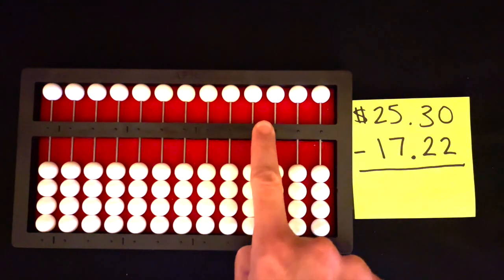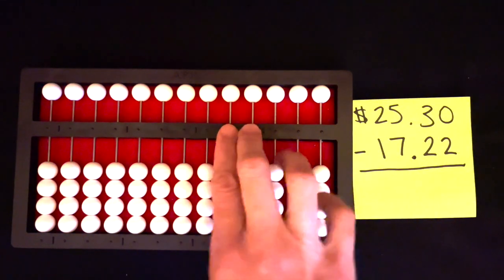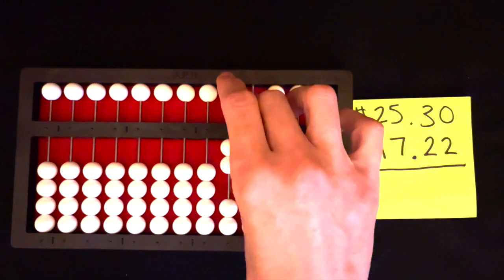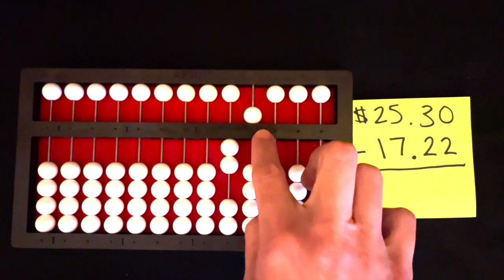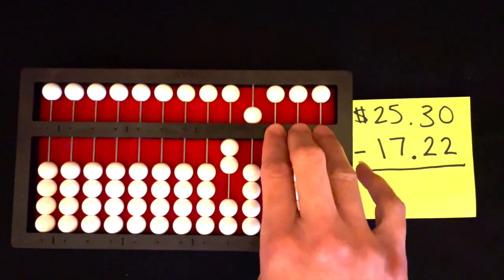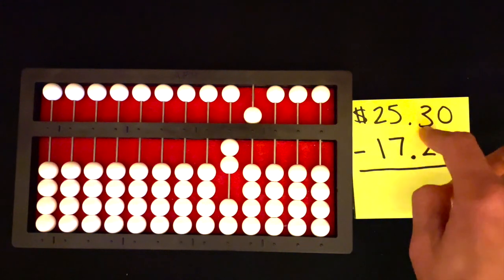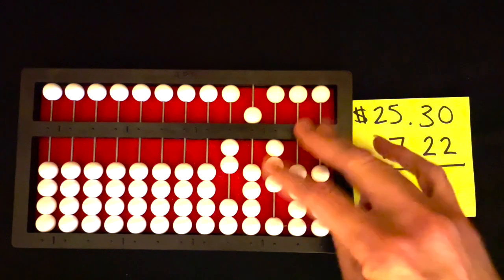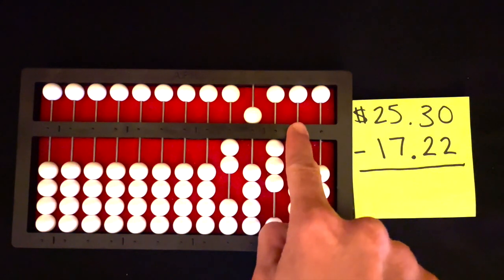So I'm going to start by setting my 25. I'm going to set here in my 10,000s column the 2, and then the 5 in my thousands column. And I feel my unit mark here, that's my decimal point. And then I'm going to set the 3 of my 0.3, which is my tenths column, the 3. And then there's a 0 here in my hundredths column.